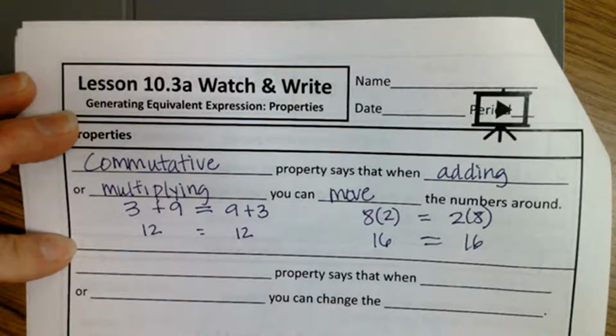They are worth the same value. So this might seem like, well, you already know this, you've been knowing this for a while, or maybe not, maybe you're just learning it, and it seems simple. But when we start putting variables in there, letters, this is going to help you remember that you can move a couple things around only with addition and multiplication, though.